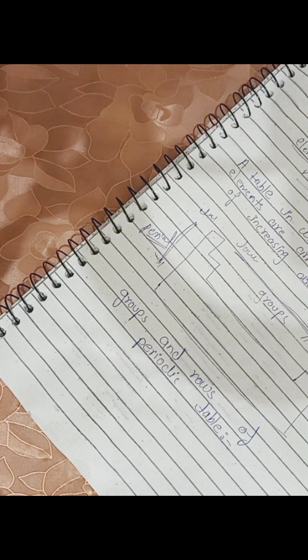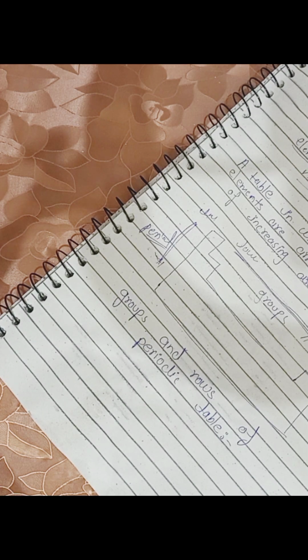Basically, elements in the periodic table are arranged in the order of increasing atomic number. Atomic number means proton number. Elements with the same number of electron shells are arranged in the horizontal rows, which are known as periods, and the elements with similar properties are arranged in the vertical columns. So this is how they are arranged.